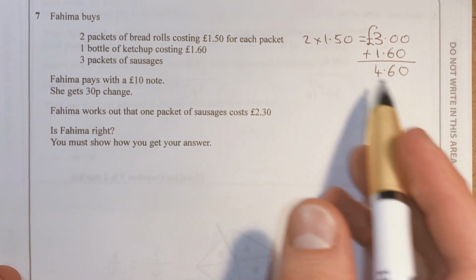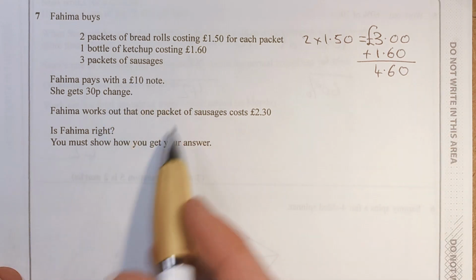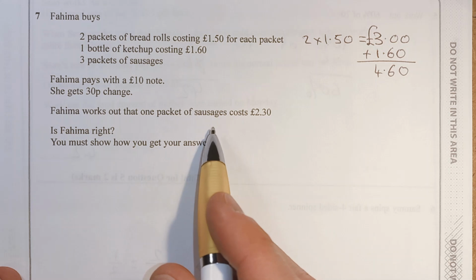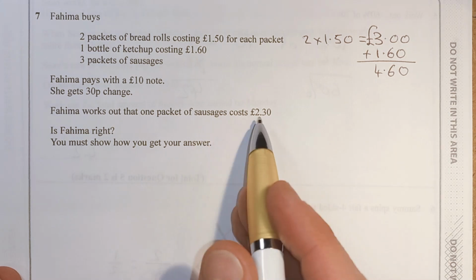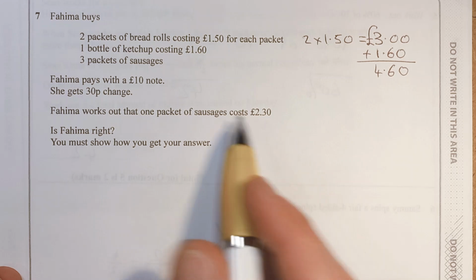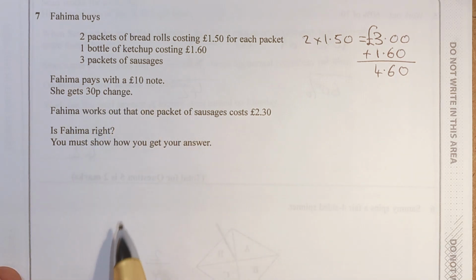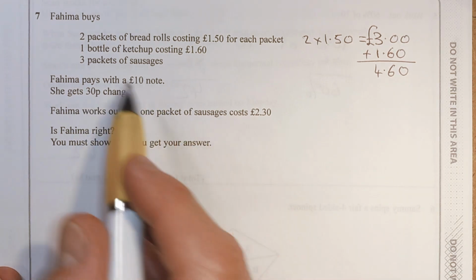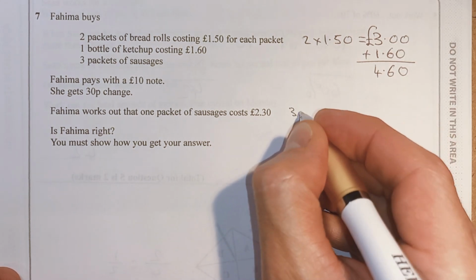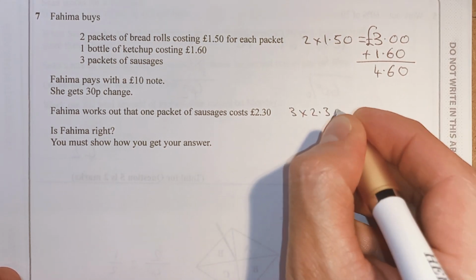Now, we could take this off and find out how much money we've got left and work out how much the actual price of a packet of sausages is and compare it to this. Or what we can say is, well, let's assume that she's right and see if we get to the same answer as them. So I'm going to go with that approach. So we're saying 3 packets of sausages at £2.30. So 3 lots of £2.30.